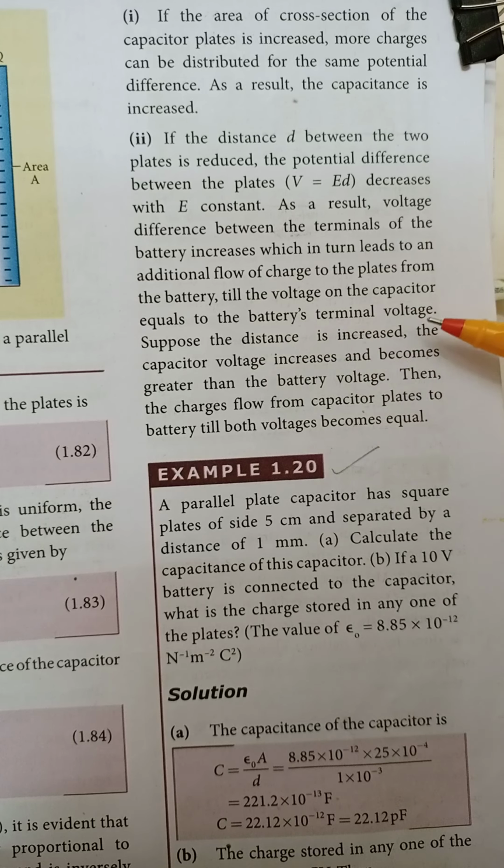Suppose the distance is increased, the capacitor voltage also increases and becomes greater than the battery voltage. Then the charge flows from the capacitor plates to the battery till both the voltages become equal.